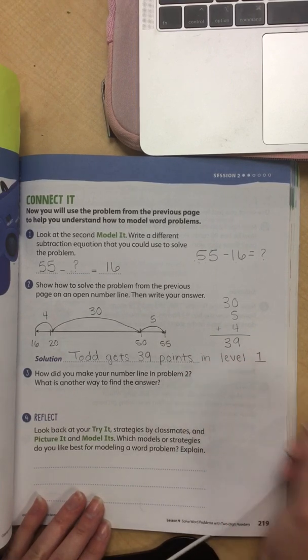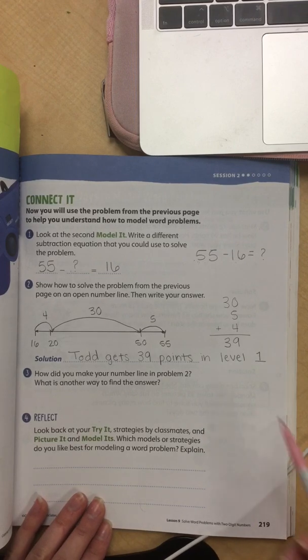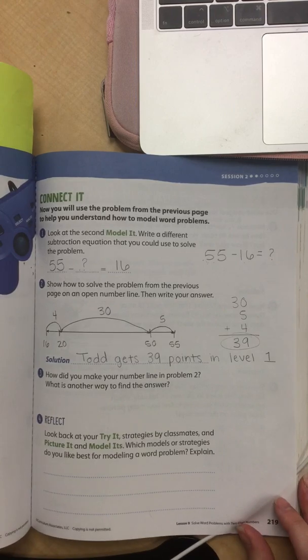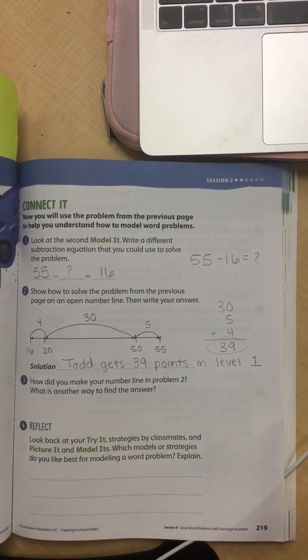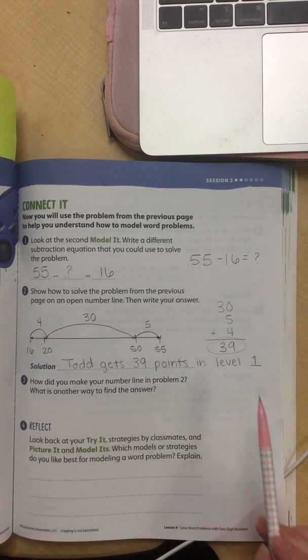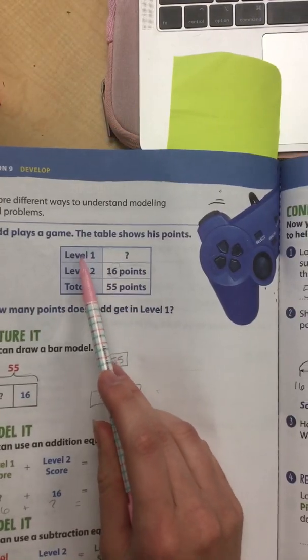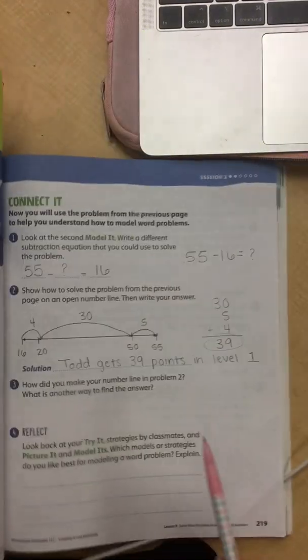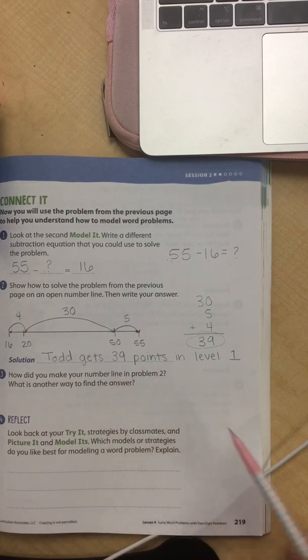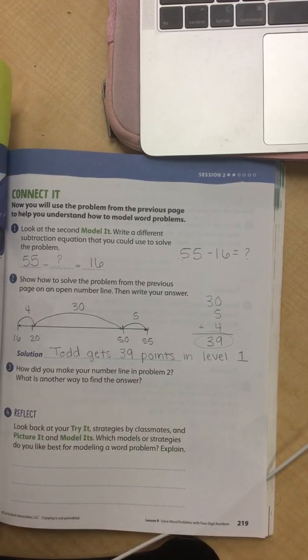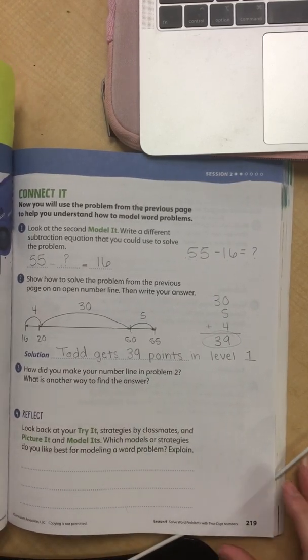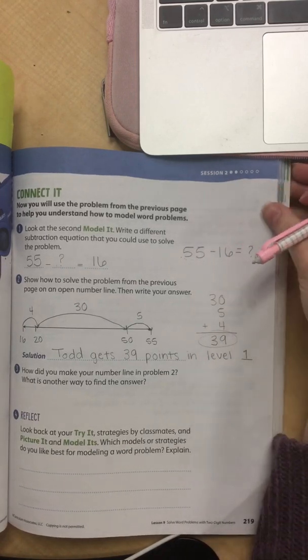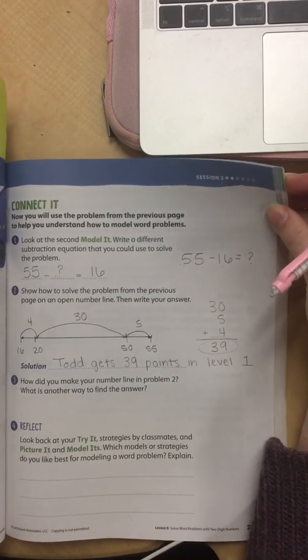1. Remember, now that we're working with word problems, we're not just solving. Yes, we have 39, but what does 39 represent? 39 represents how many points Todd scored in level 1. Remember, we're still solving level 1. How many points he solved? Well, he got 39 points in level 1. Remember, friends, if you need to pause, you can definitely take a second and write this down. I'm going to keep moving on, okay?